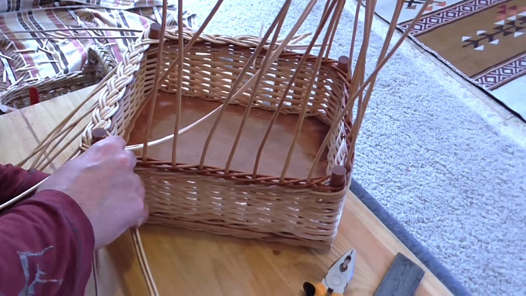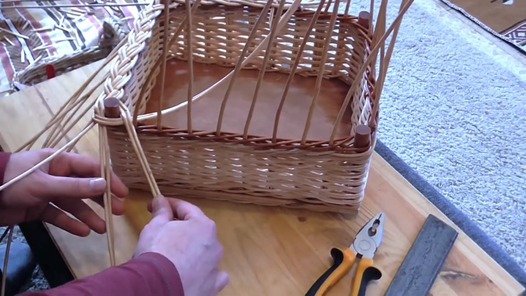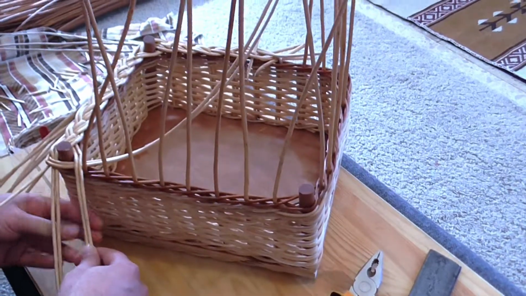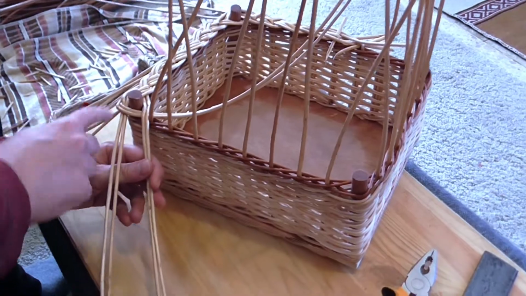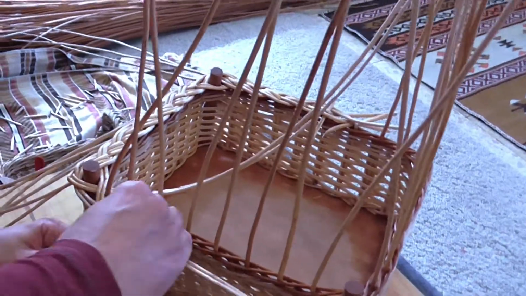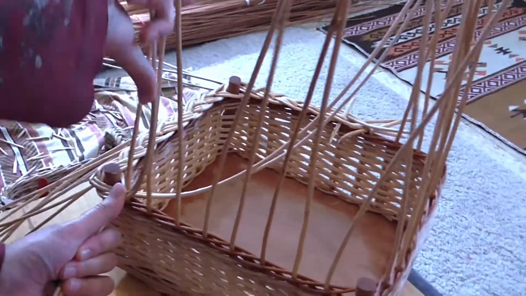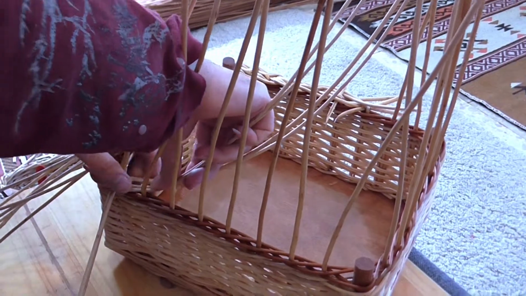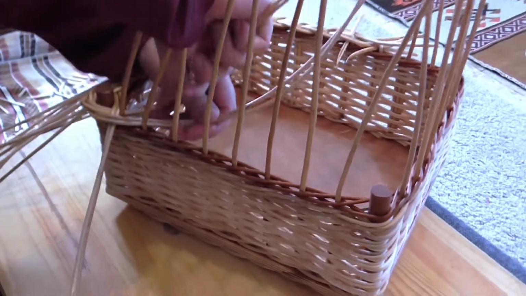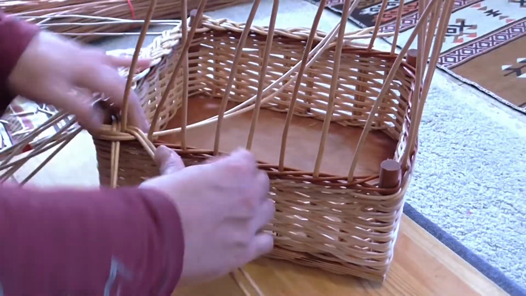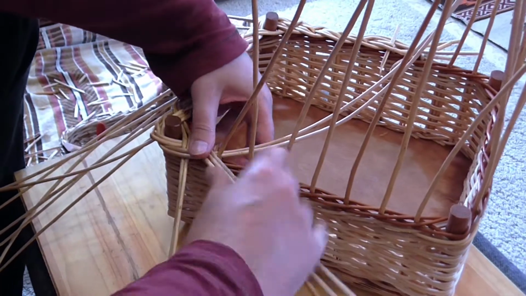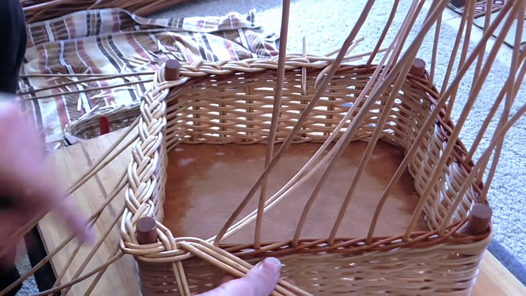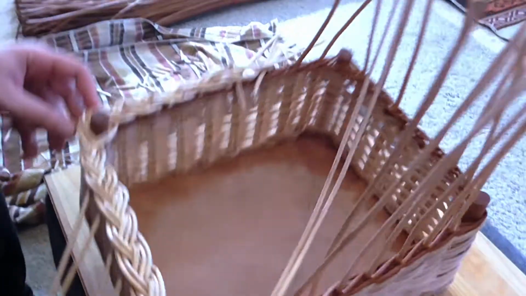And now, since we've curved the first one, then it makes sense to continue curving the second one or just weaving regularly. So that will be the second way to do it. This is the curved method, and this is here the folded method.